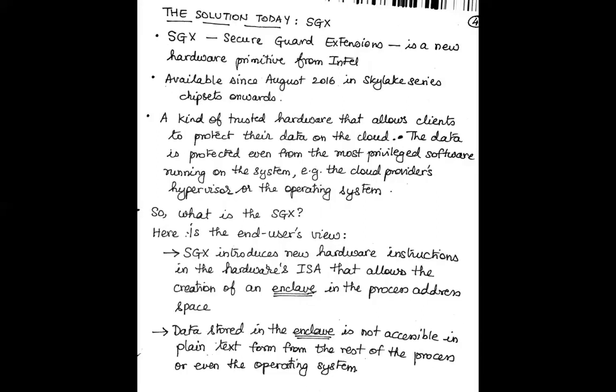So, today I'm going to tell you about the Intel SGX, which is short for Software Guard Extensions, a new technology from Intel. It's a new hardware primitive that allows you to do these kinds of scenarios that I spoke about so far. SGX has been commercially available since August 2016.